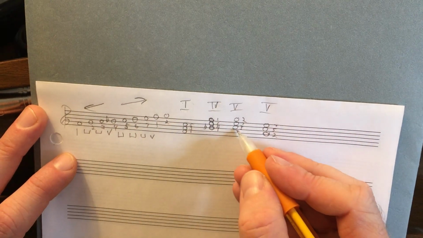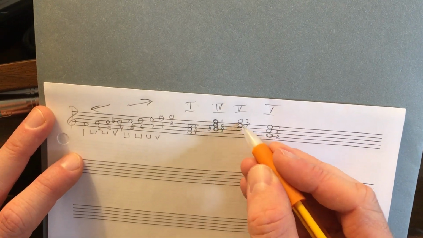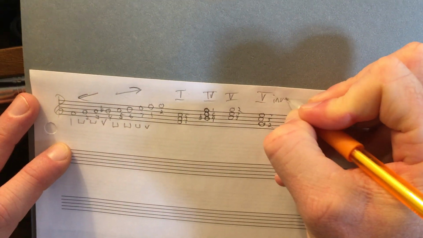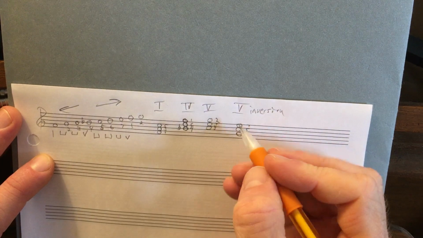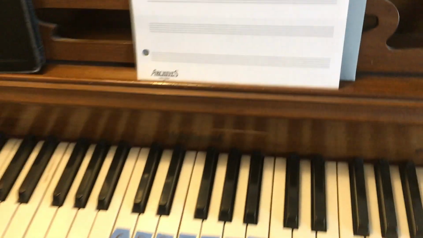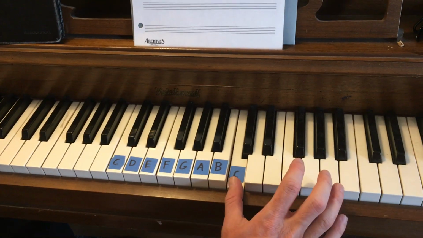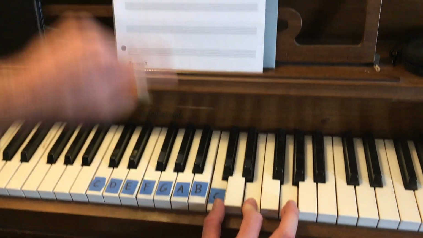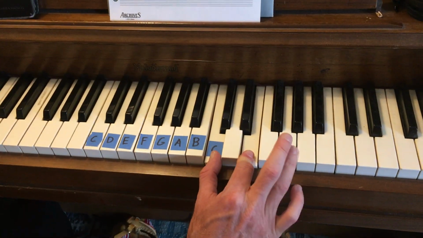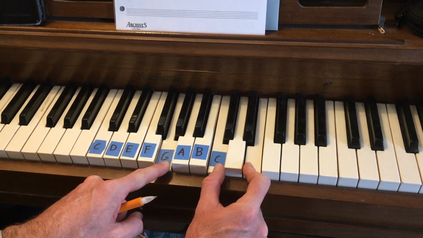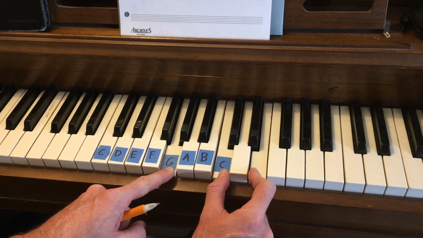But because it is not stacked in thirds, every other note like a snowman, this is called an inversion. Meaning, we took the note off the top and we put it on the bottom. Check out what it sounds like. Here's my normal 5 chord. 5, 7, 2. That is called root position, like a snowman. If I take 2, which is G, off the top and I put it on the bottom, that's still the 5 chord, but it is now the 5 chord in inversion.